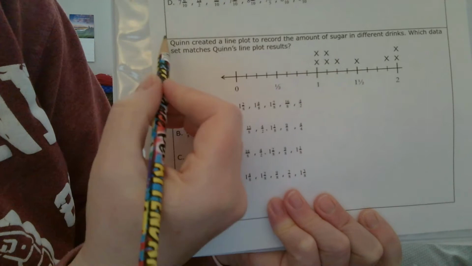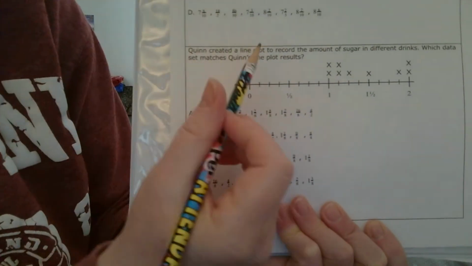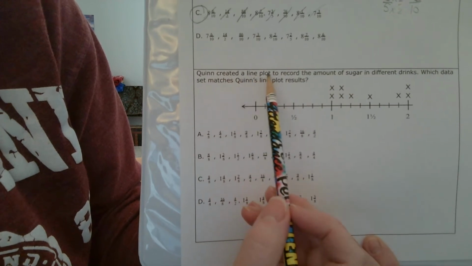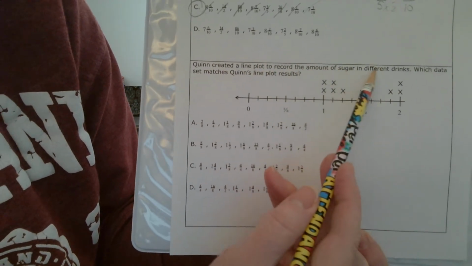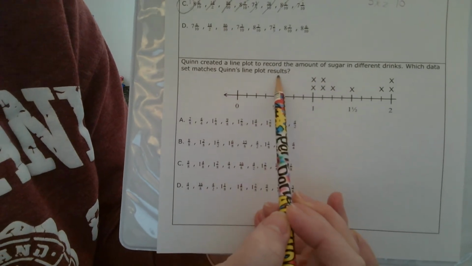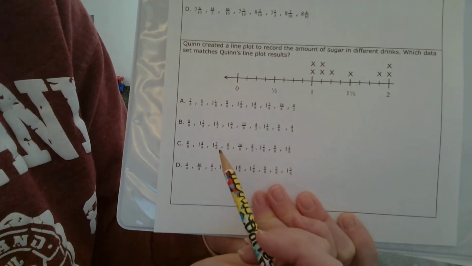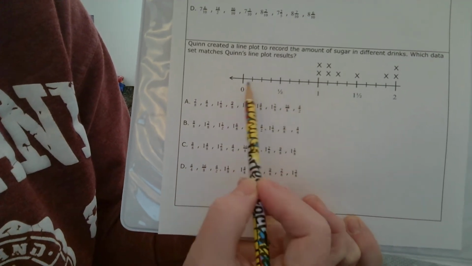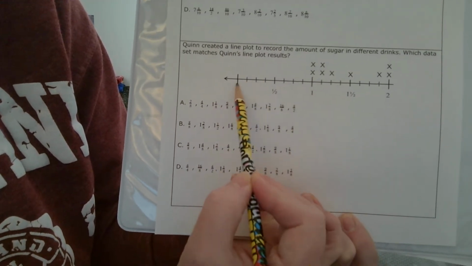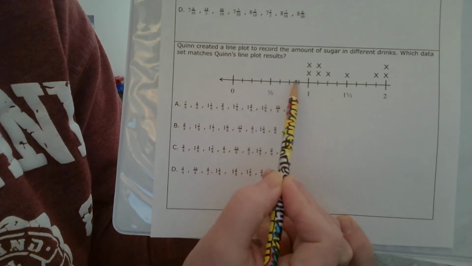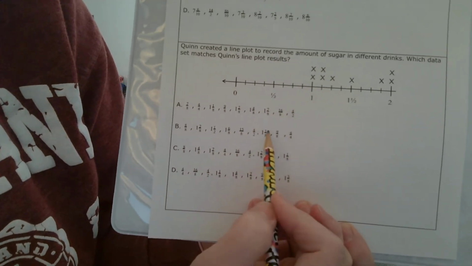Let's go down to problem 2 here, which doesn't have a 2 next to it, but it's 2. Quinn created a line plot to record the amount of sugar in different drinks. Which data set matches Quinn's line plot results? We're going to do the same thing and look at how many parts to the whole for our denominator. So 1, 2, 3, 4, 5, 6, 7, 8. So we're looking at eighths.